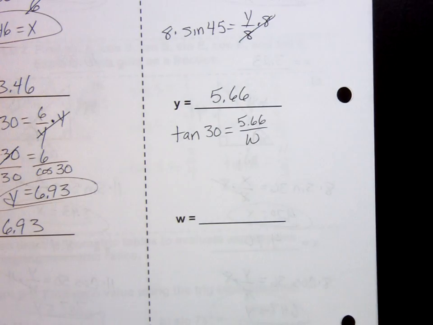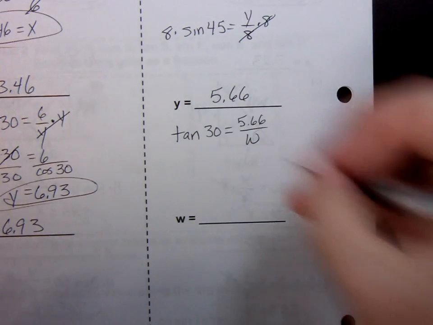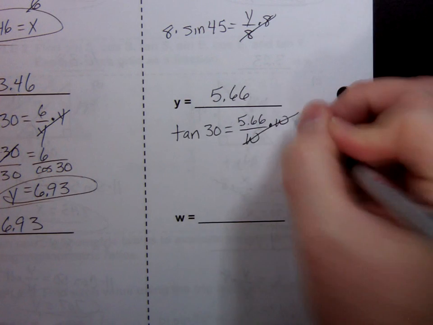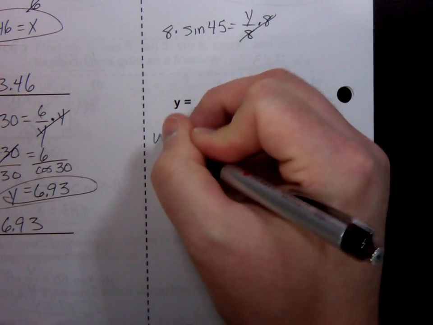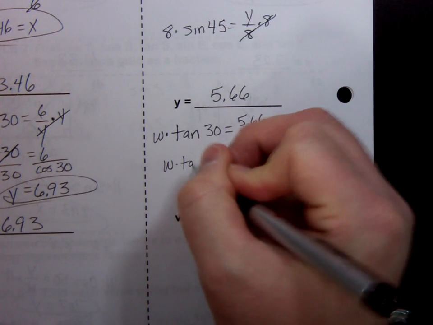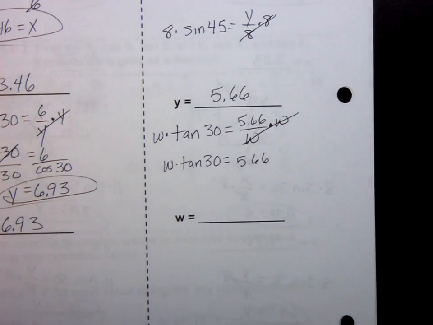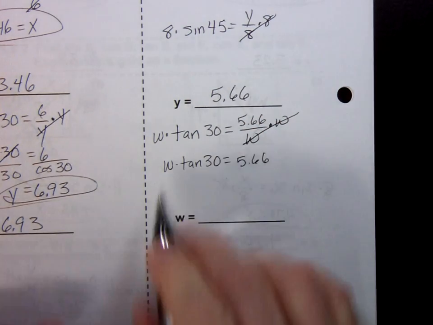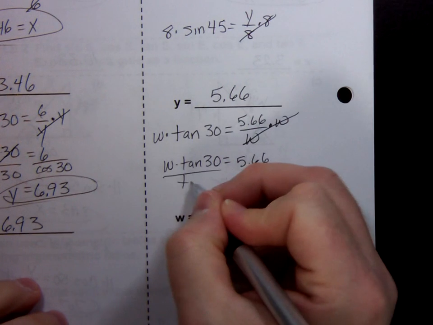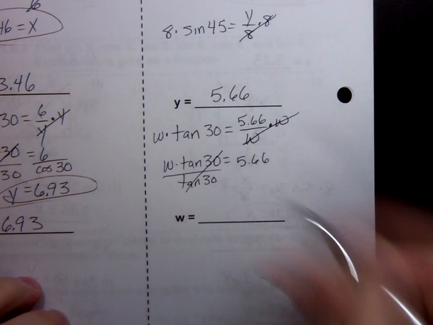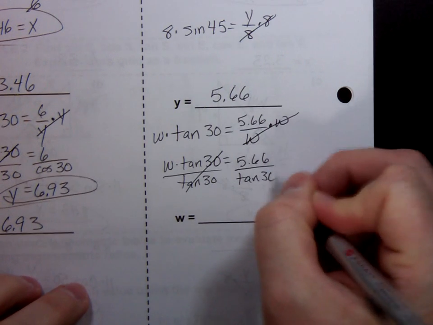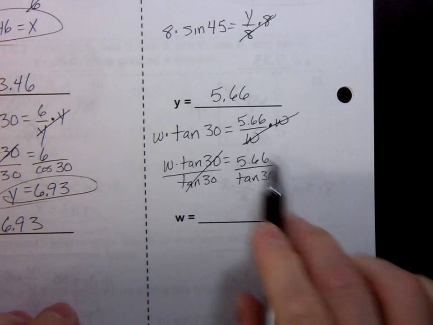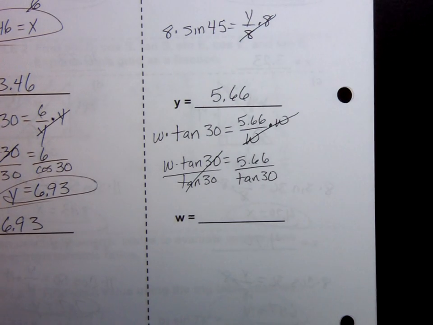So remember, we have a two-step process. First step is to get the variable out of the denominator by multiplying by that variable. And then we want to get the variable by itself. w is being multiplied by the tangent of 30, so I do the opposite and I divide by the tangent of 30. If I divide by the tangent of 30 on one side, I've got to divide by the tangent of 30 on the other side. So this is what I'm typing in the calculator: 5.66 divided by the tangent of 30.